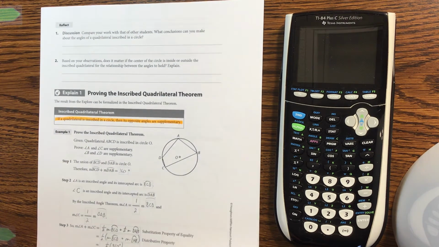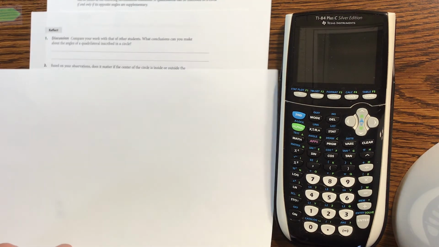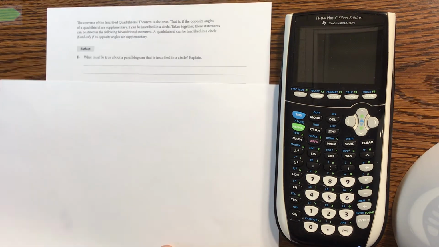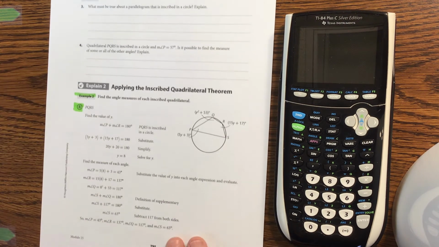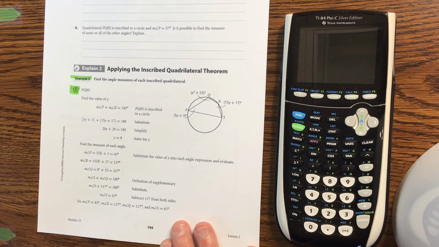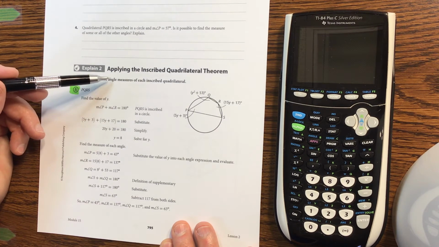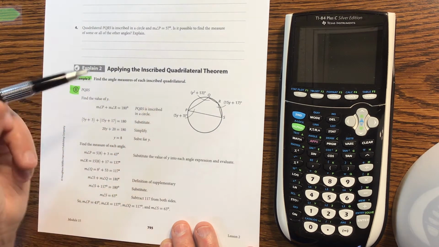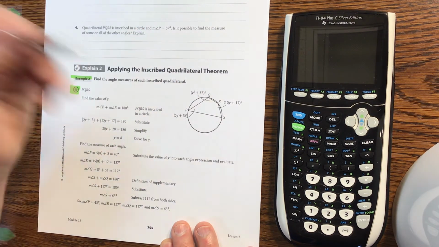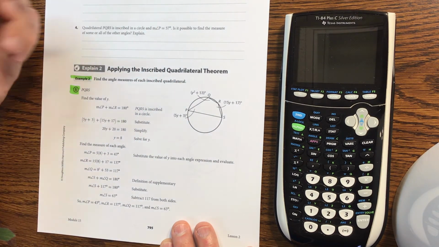So with that said and done, let's go to the next part, and Explain 2 deals with the work of letter A, and they want us to find the angle measures of each inscribed quadrilateral. Again, they did all the work for us.